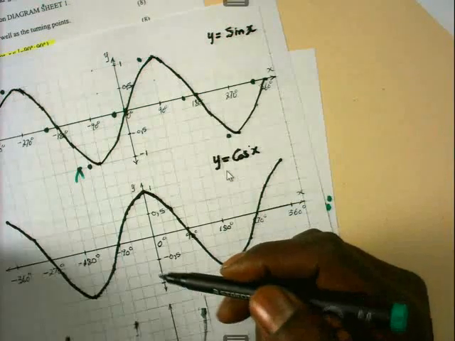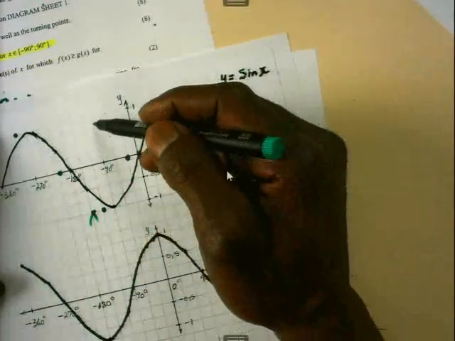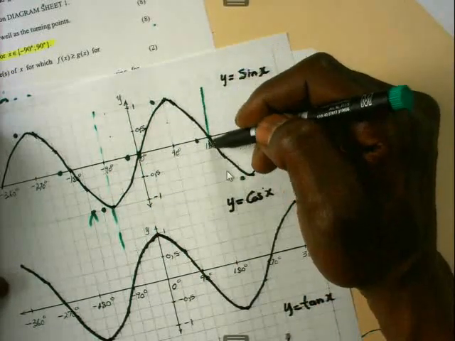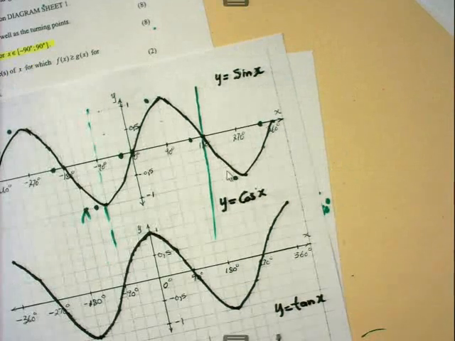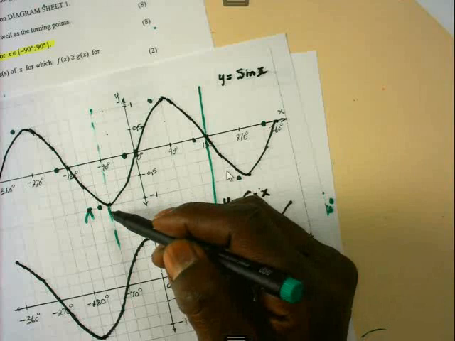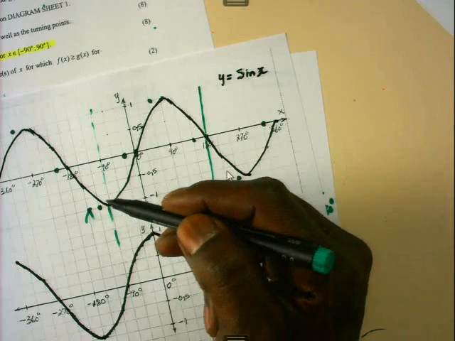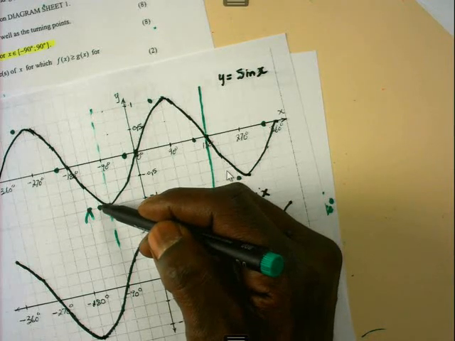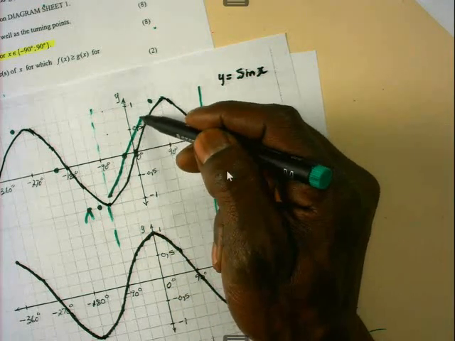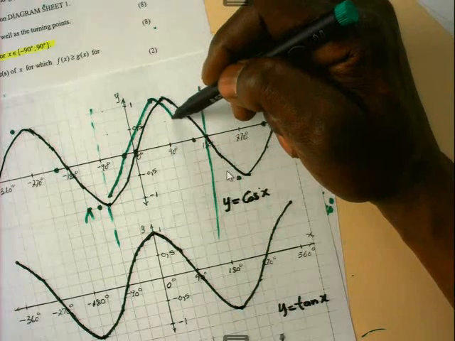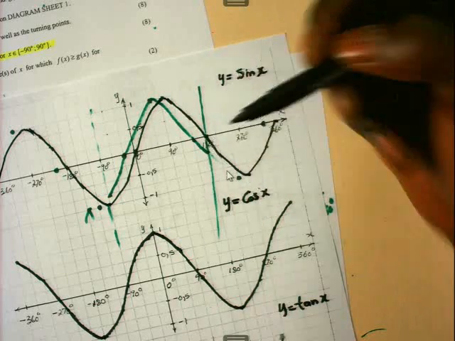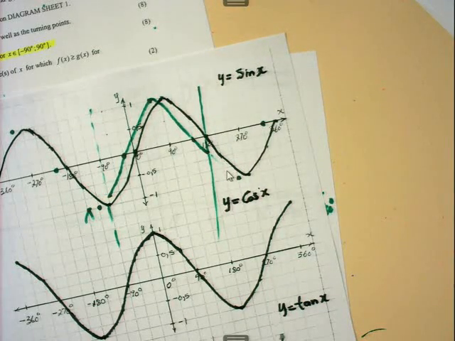But now remember, we are restricted to draw between negative 90 and 180 degrees. So our new graph will look like this. We'll have a line there, but we don't draw it. Then we go there, follow that, and follow that, and we stop right there. We wanted to go there, but because of the restriction, we stop there.